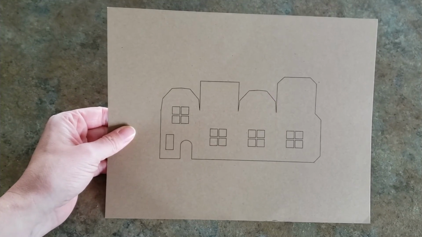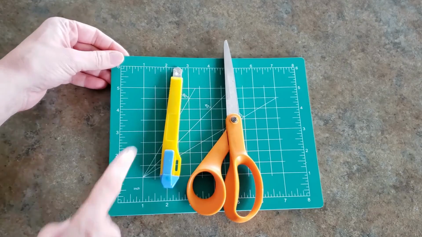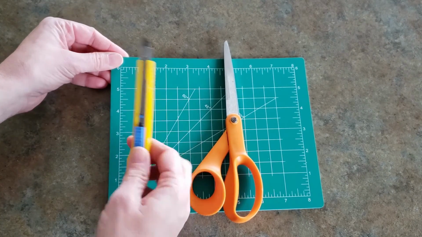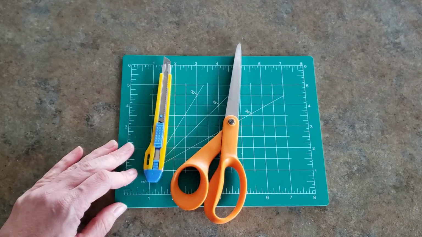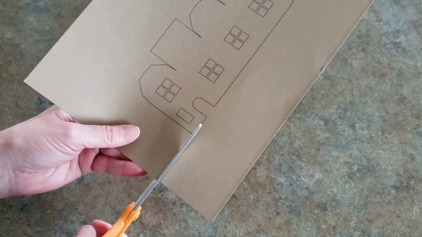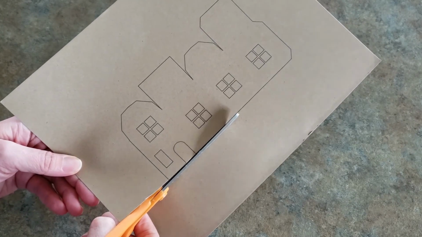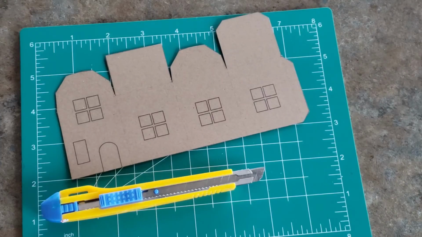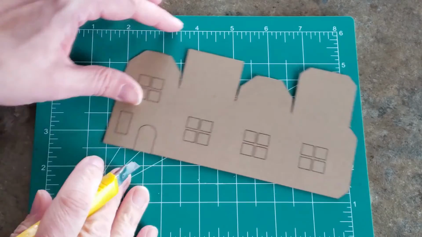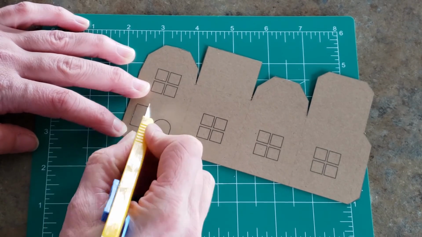All right, now to show you how to do the printable version. You need the cutting mat, some scissors, and a cutting knife. You want to cut out the image with your scissors. This is the way I used to always do this kind of file, and I was so excited to see that Design Bundles provided this for us. Use your cutting mat and the cutting knife to cut out the windows and the door.